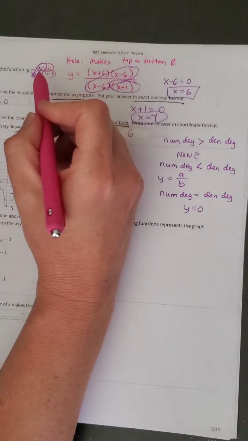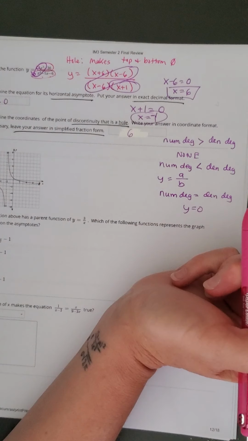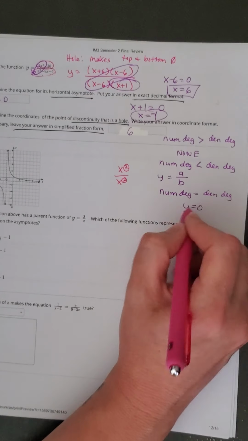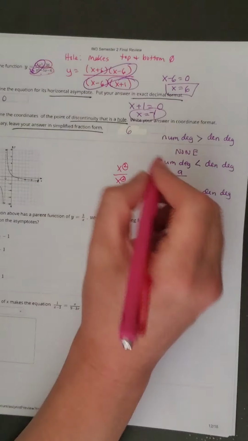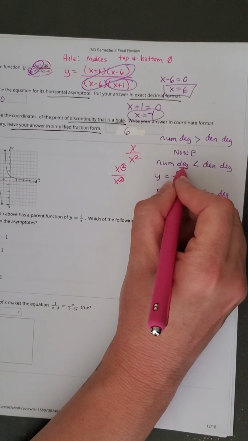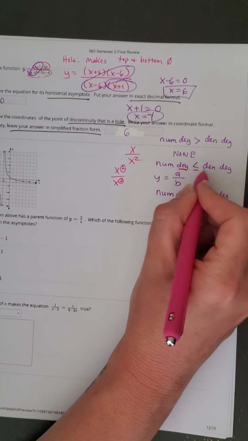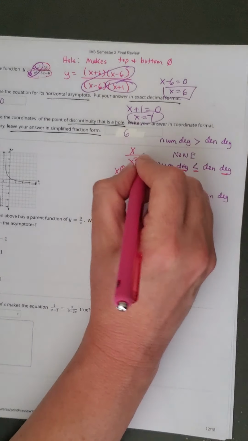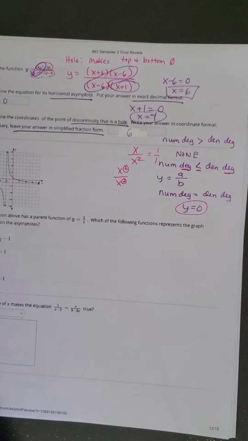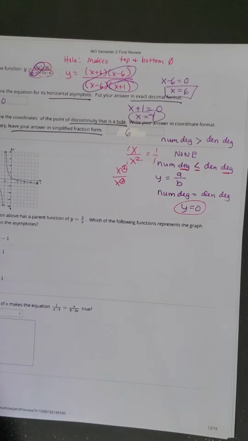And so in this case, you see the degrees are equal. We have x squared over x squared, so they're equal degree, and that was our answer. Now, if I had had x over x squared, that would have been the other case. The degree of the numerator is smaller than the degree of the denominator, so it would have been these values, like 1 over 1, the value out front, okay?